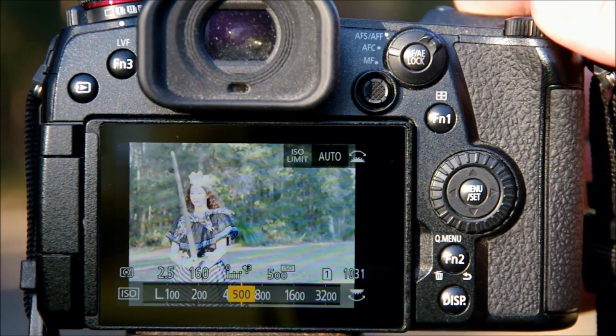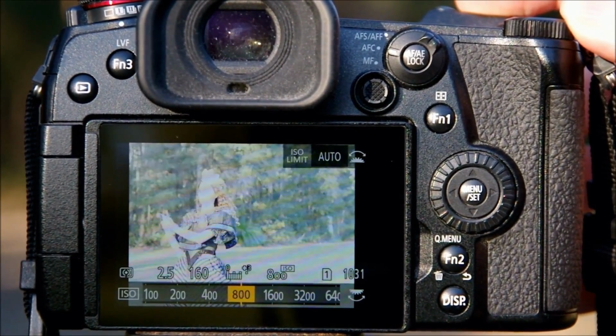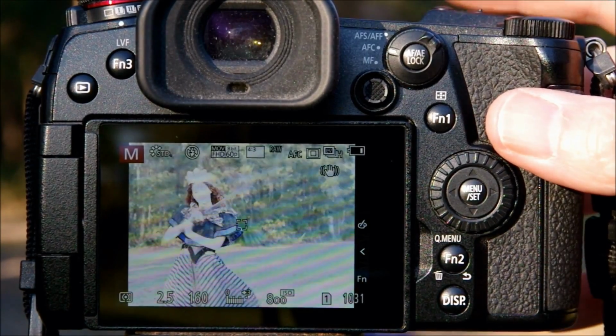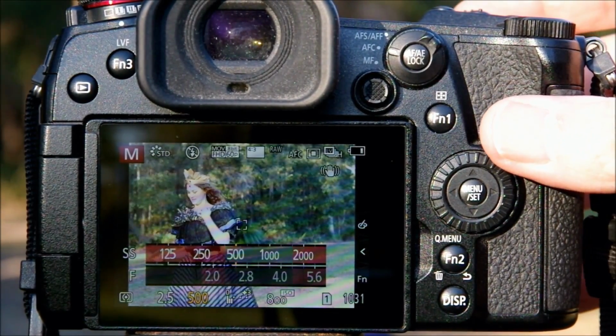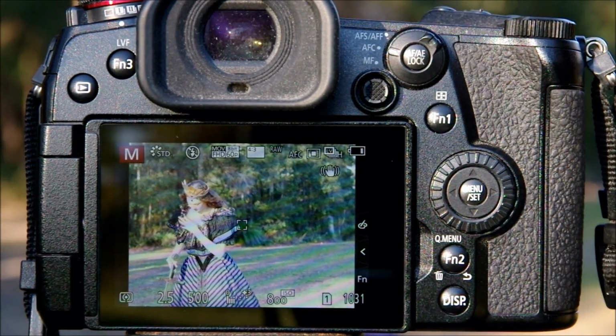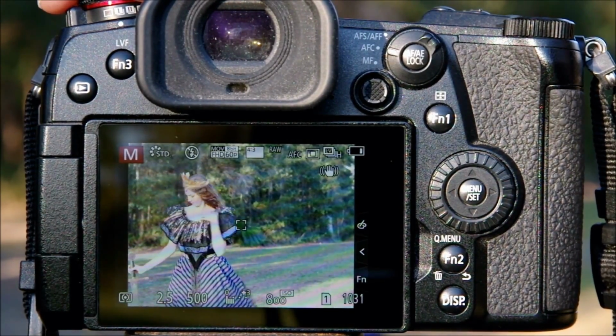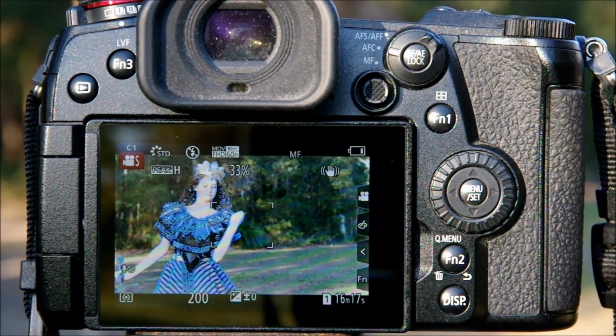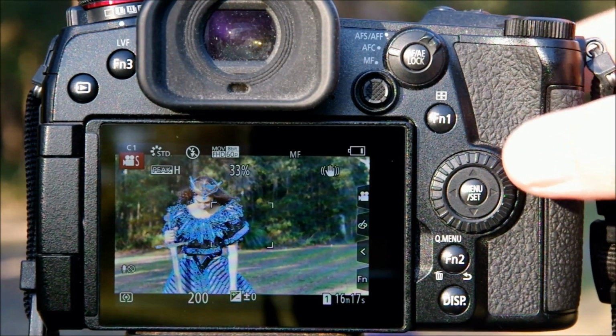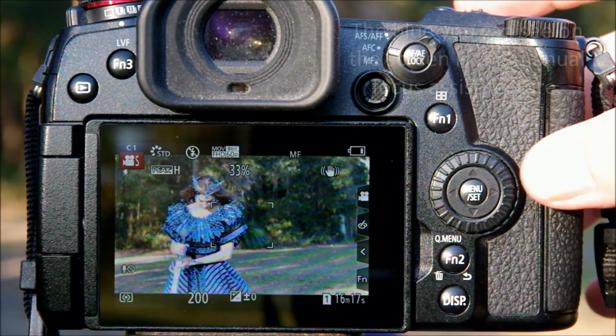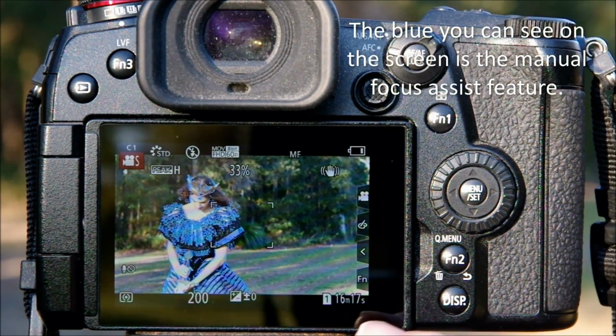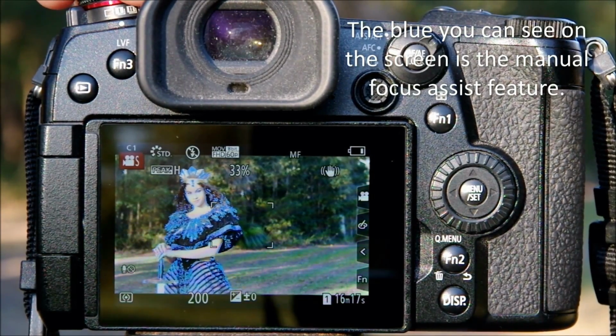Here I am again in manual mode, ready to shoot stills, and as you can see I'm just sending my shutter speed, aperture and ISO all over the place to prove a point, because no matter what settings I'm in here, all I have to do is turn the mode dial to C1, and you can see I'm all ready to shoot at 180 frames per second, which plays back at 33%. I'm in auto ISO and the shutter speed's on 200.